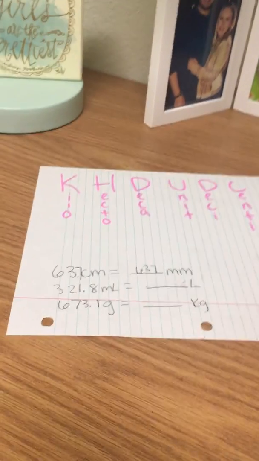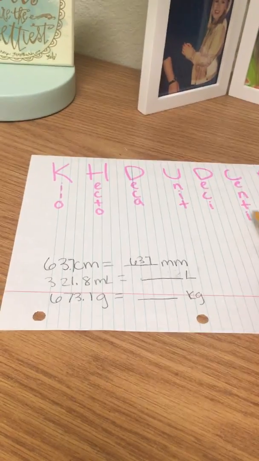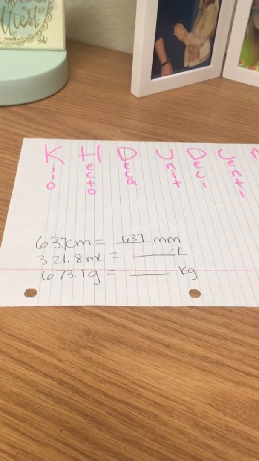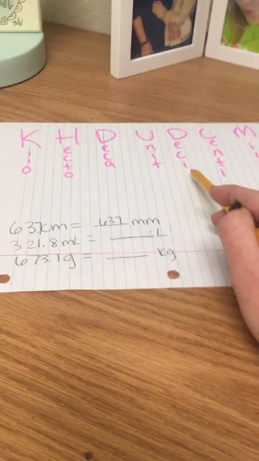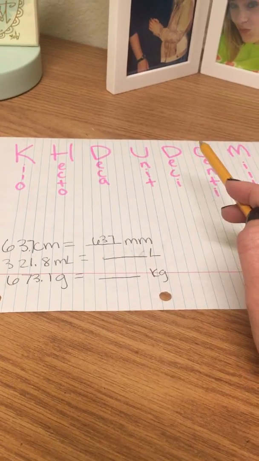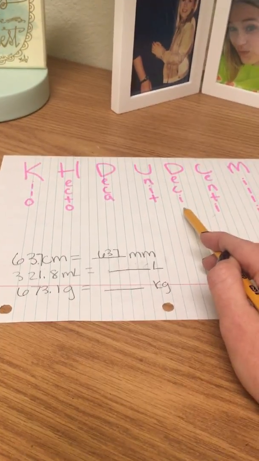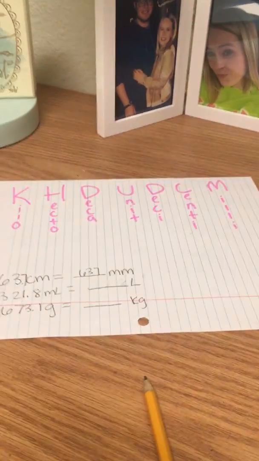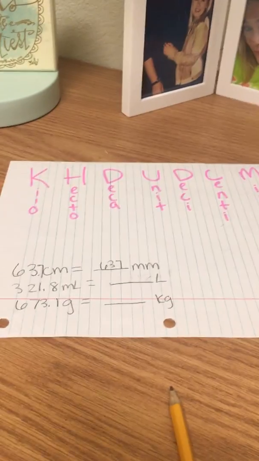If you're going to the right, you're multiplying, and this would be by 10. If we went from milli to deci, we'd be dividing by 10 times 10, which would be 100. Okay, but we're going to do a couple more to practice. I just wanted to point that out, and I know it says it on your handout.